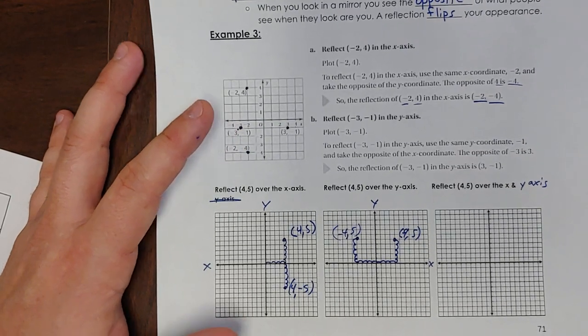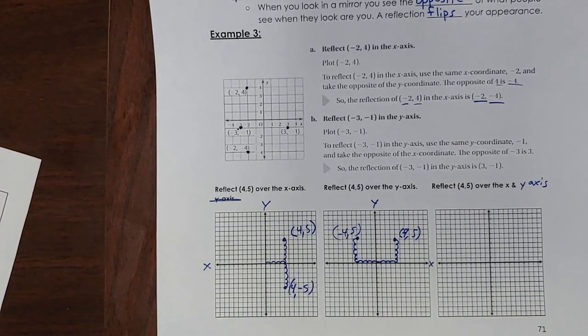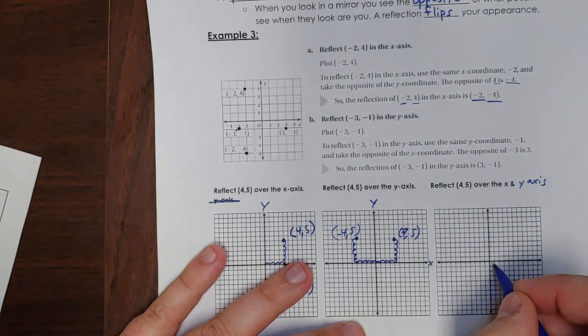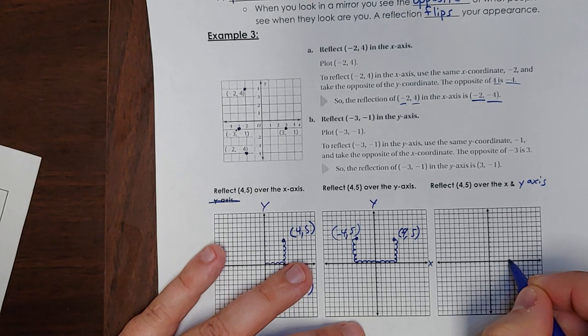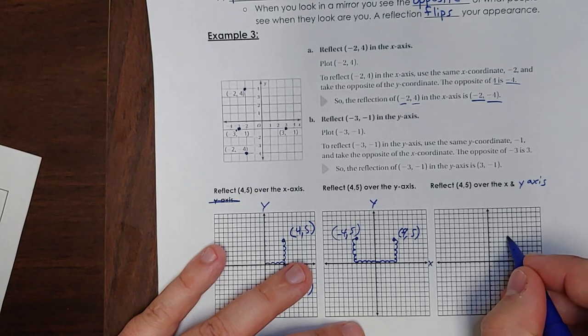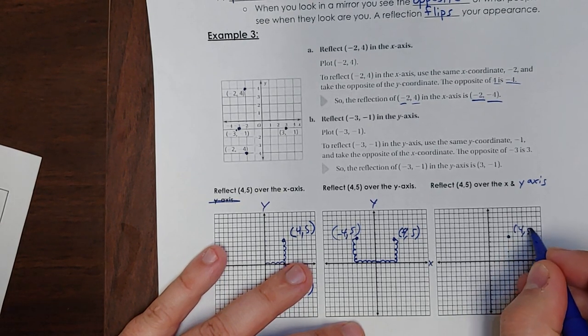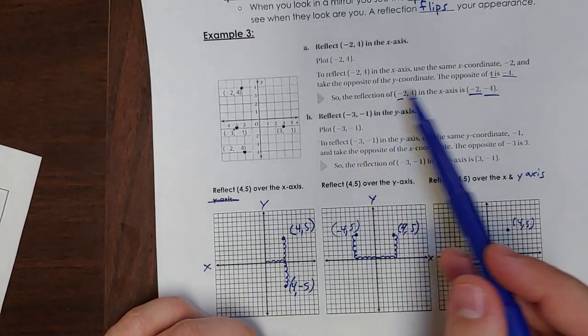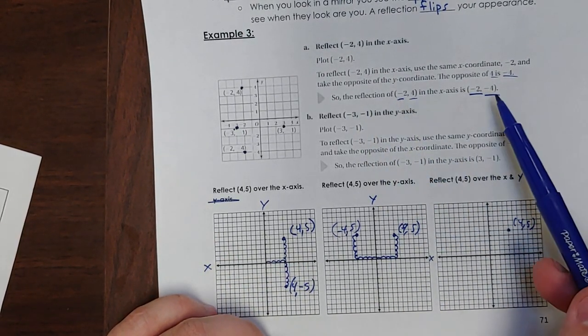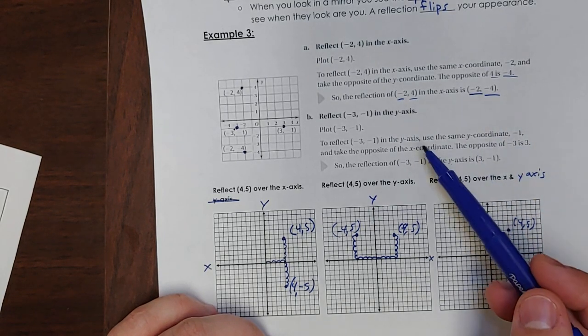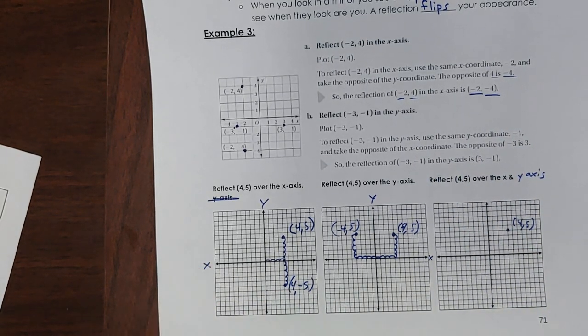So the last one that we have says to reflect on the x and the y-axis for 4, 5. So 1, 2, 3, 4, 1, 2, 3, 4, 5. Okay, this is 4, 5. Okay. So if we only change the y when we reflect it over the x, and we only change the x when we reflect it over the y, what are we going to change when we do them both?